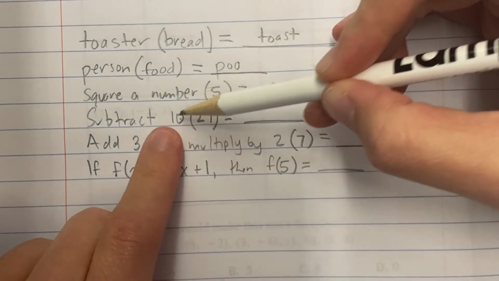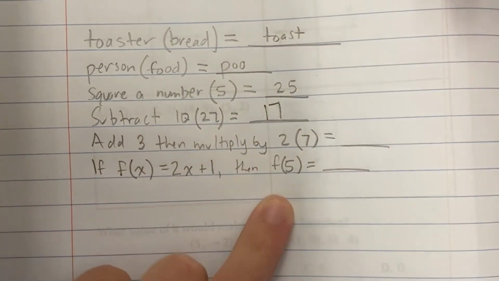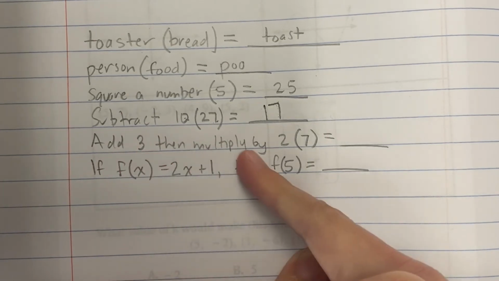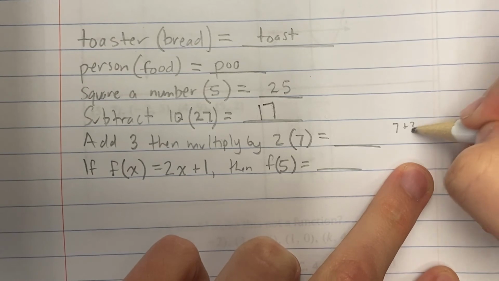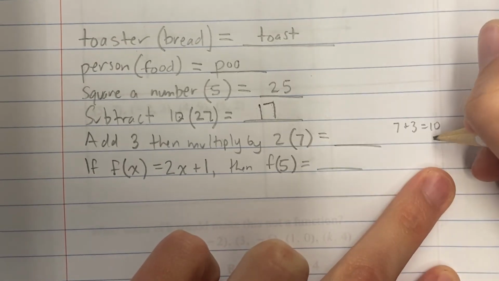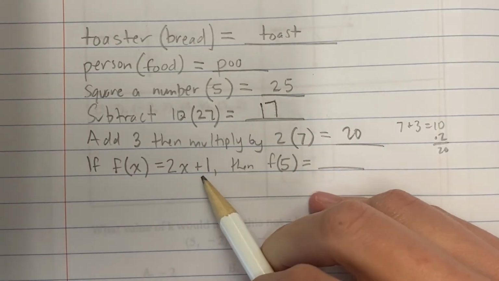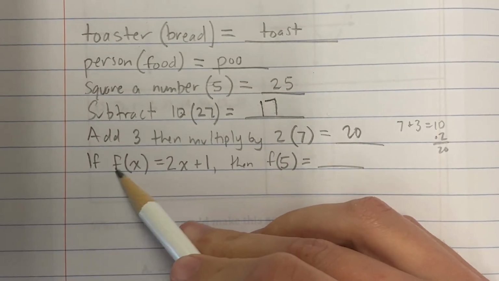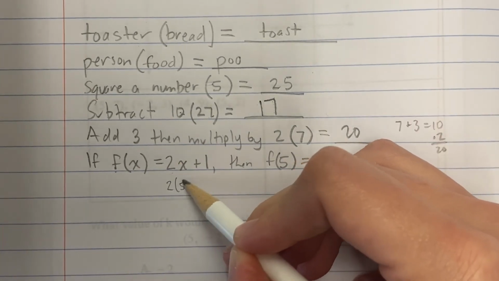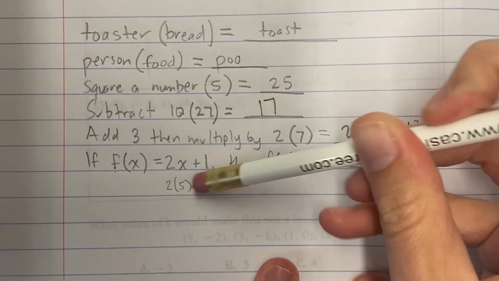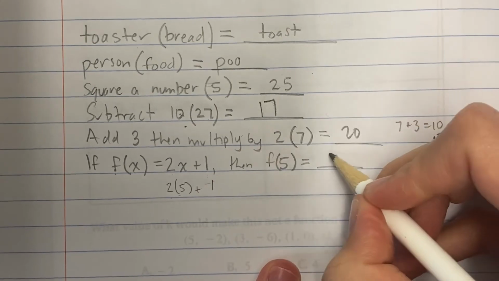So if a machine subtracts 10 from 27, it would be 27 minus 10, you get 17 here. Okay, if a machine adds 3, then multiplies by 2, so if I input a 7 and then add 3 to it, that would be 10, and then multiply by 2, that would be 20. Now this machine says, if f of x equals 2x plus 1, what if I put in a 5 instead of the x? So that would look like this, and then that becomes 2 times 5, which is 10, plus 1, that would be 11.